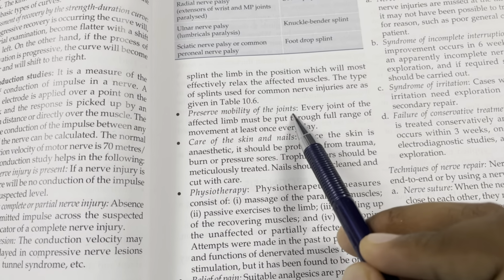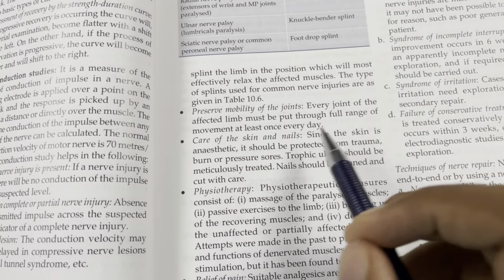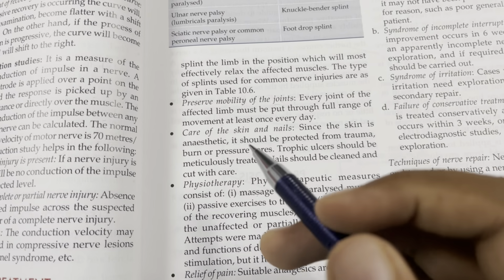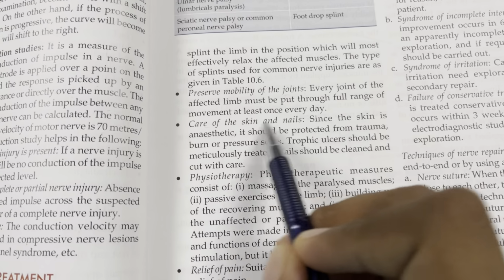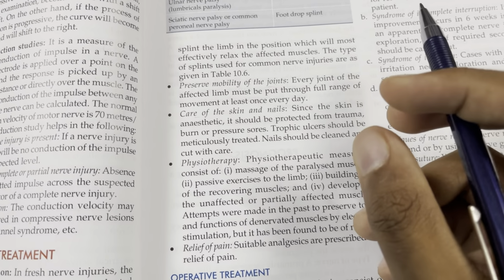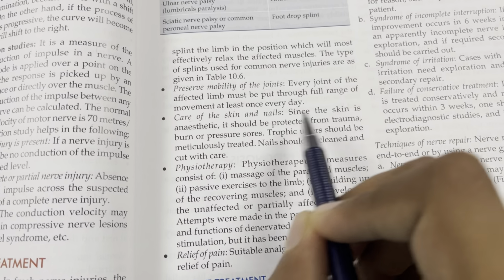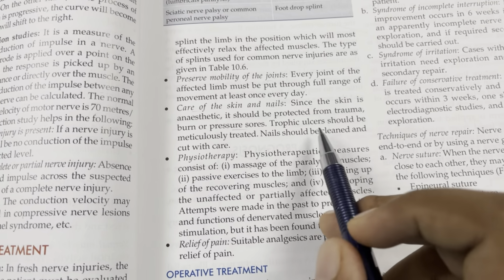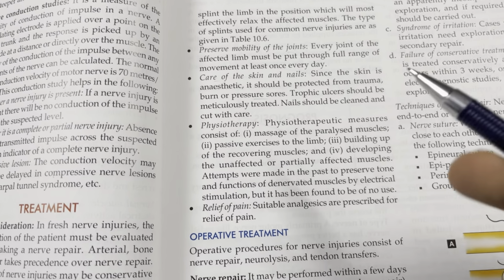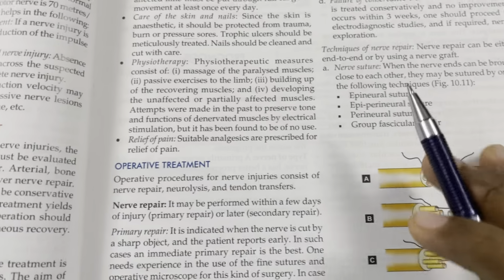Then you can preserve the mobility of the joints. Okay, so full range of motion at least once every day. So care of the skin and nails. So since the skin is anesthetic, it should be protected from trauma, so pressure sores, all that. Trophic ulcers should be treated, and again physiotherapy and relief of pain.